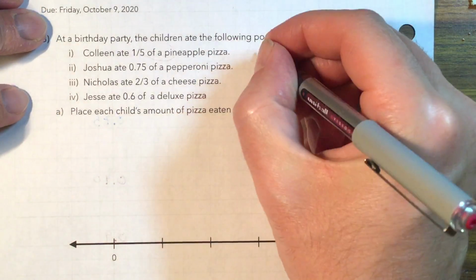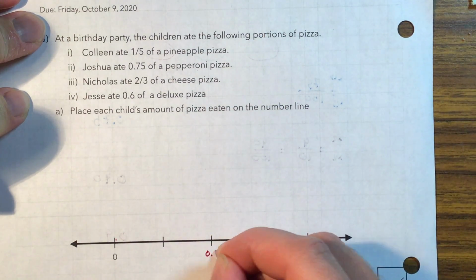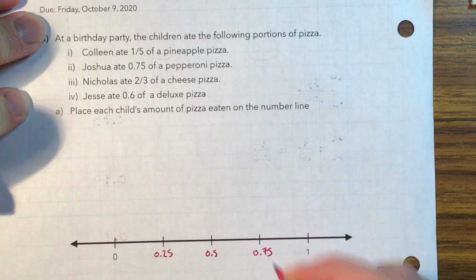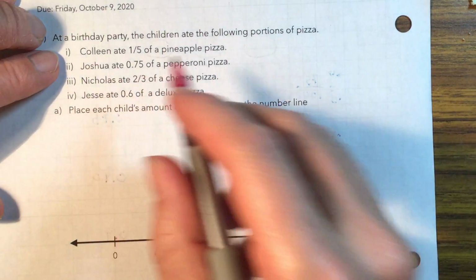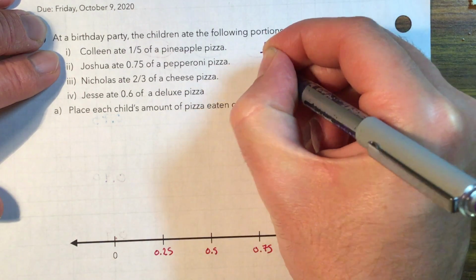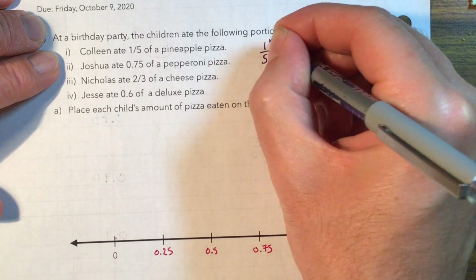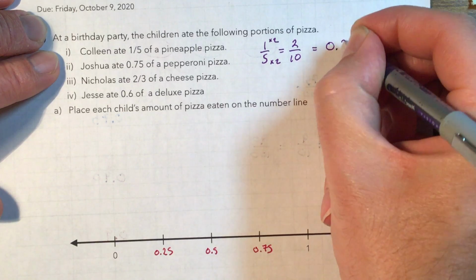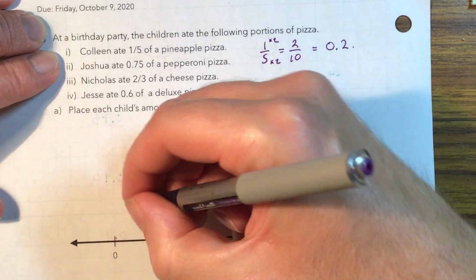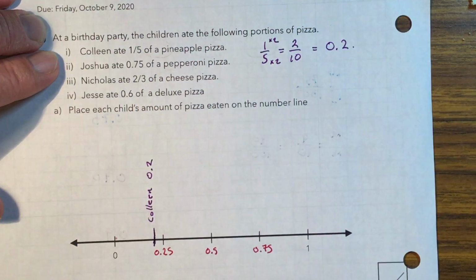All right, so let's start with Colleen. Well, actually, let's label our benchmarks first, right? This is 0.5, 0.25, 0.75. Those are our benchmarks. Now let's look at Colleen. 1/5. Going to do Colleen in purple. 1 out of 5. It's equal to 2 out of 10, right? Times it by 2, times it by 2. So that's equal to 0.2. 0.2 will be right before 0.25. So right there is Colleen, 0.2.